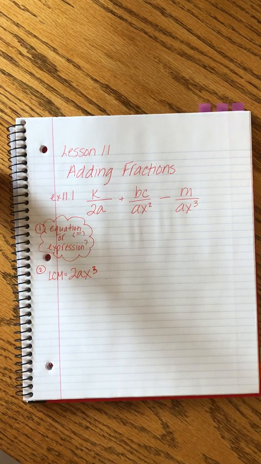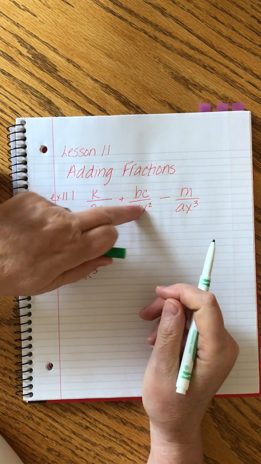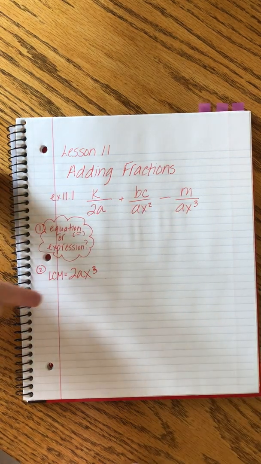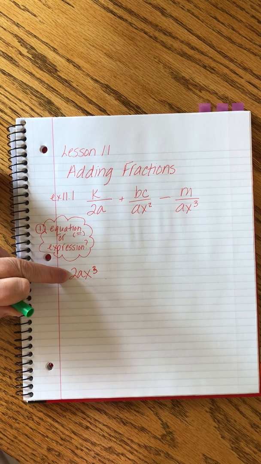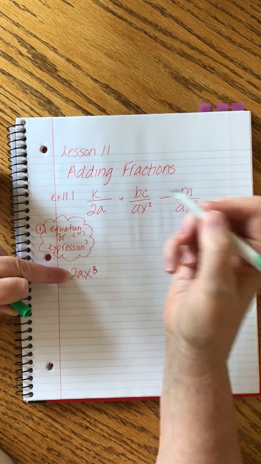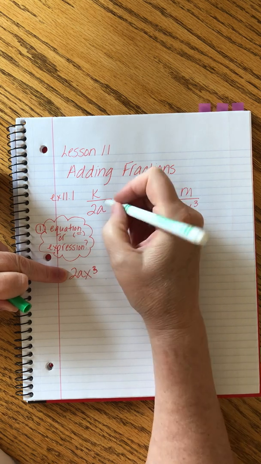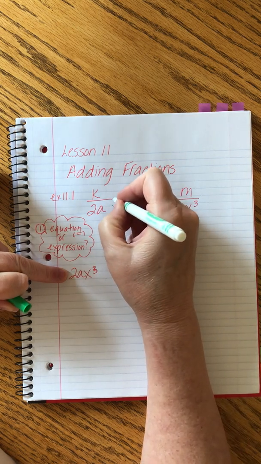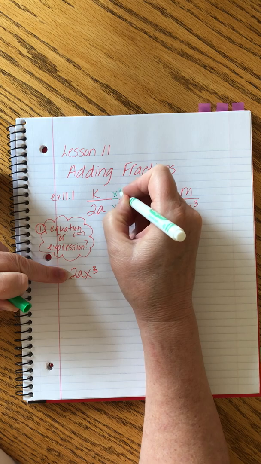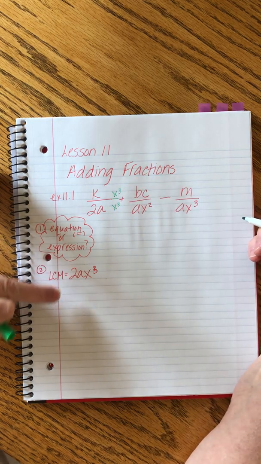In order to get it there, we multiply each denominator by the missing piece to make it equal to the LCM, right? And this is just like doing it with numbers, just a little weirder. Here we've got the 2a, we need the x to the third. And if we multiply the bottom by x to the third, we have to multiply the top.